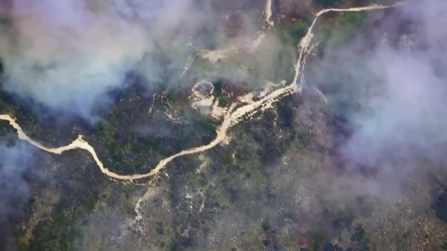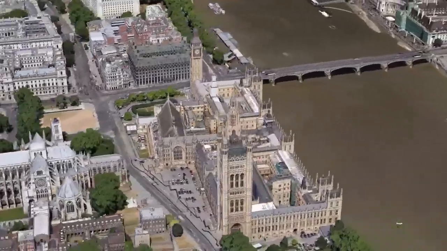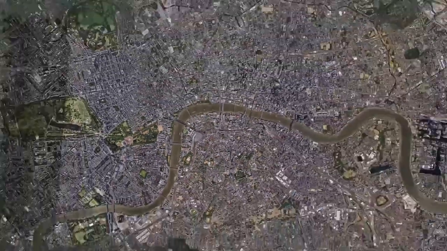What are some of the challenges that you guys had? The biggest challenge in doing something like this is weather. Our preference is always to have clear skies. It took us a really long time to get London because we had to fly over London a lot before we got a fully cloud-free image of London.